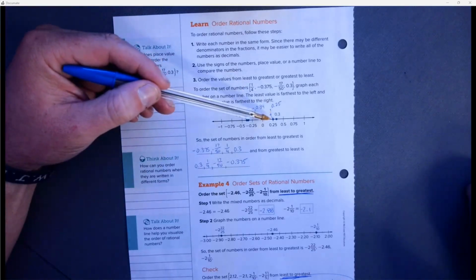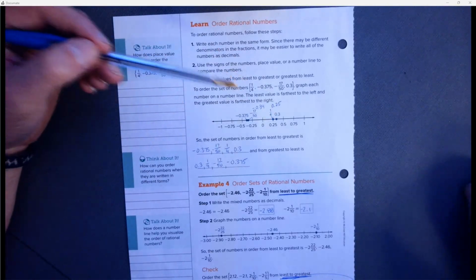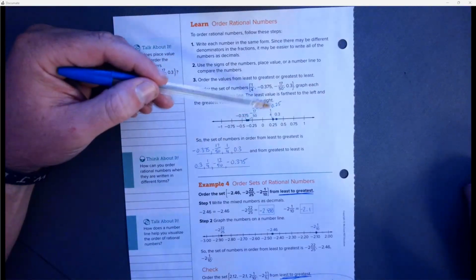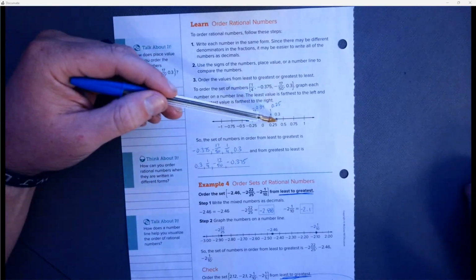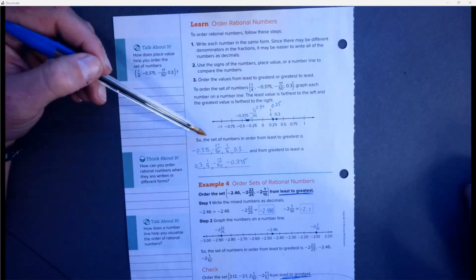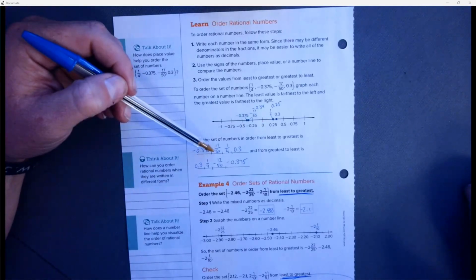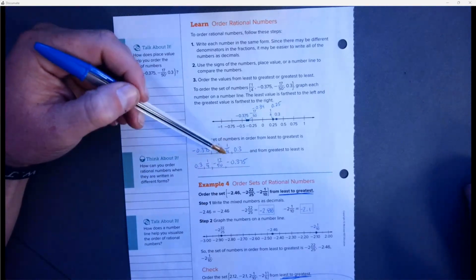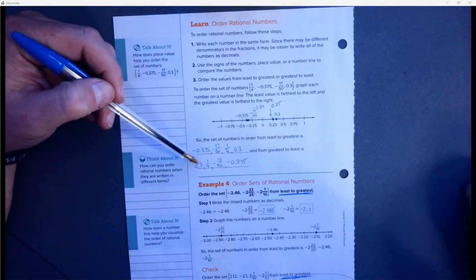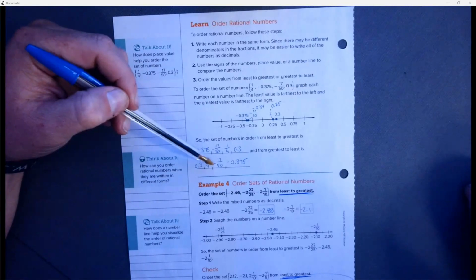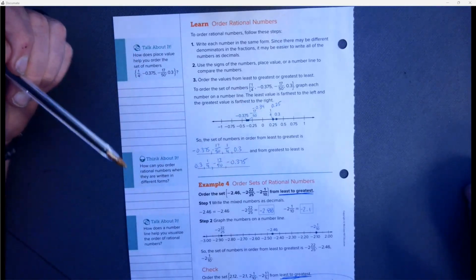Then we have 1/4, which 4 times 25 is 100, so 1 times 25, so 25 over 100, 25 hundredths, 0.25, and then we have 0.3. So the set of numbers from least to greatest is negative 0.375, negative 17/50ths, 1/4, and 0.3. And from greatest to least is 0.3, 1/4, negative 17/50ths, negative 0.375.